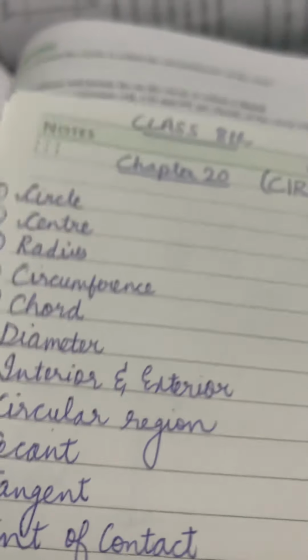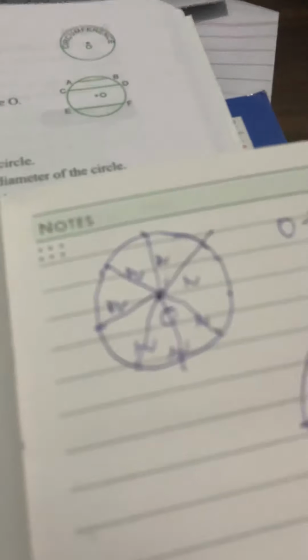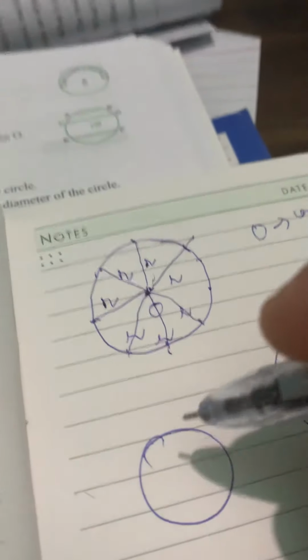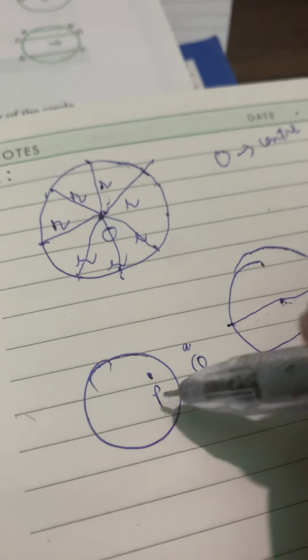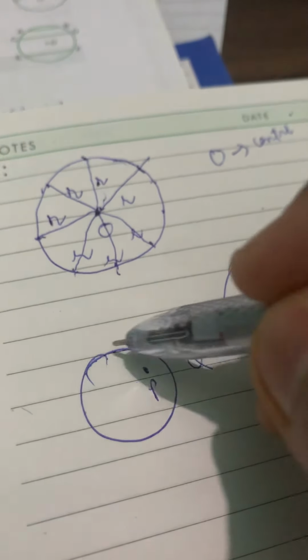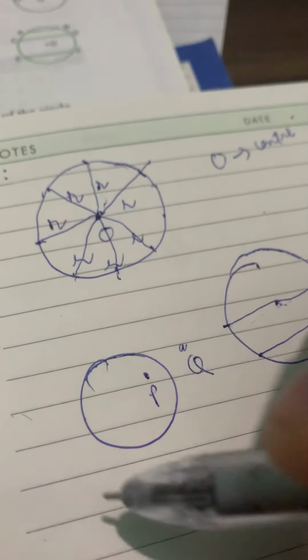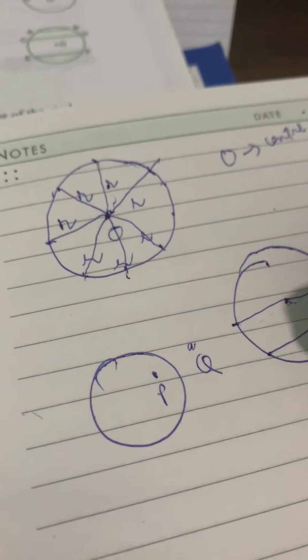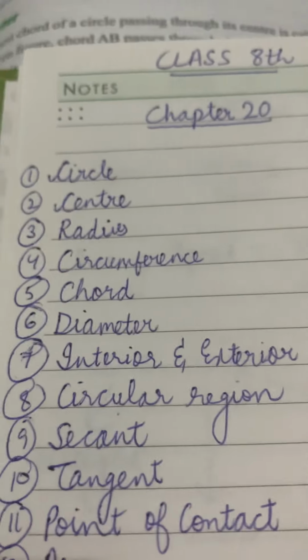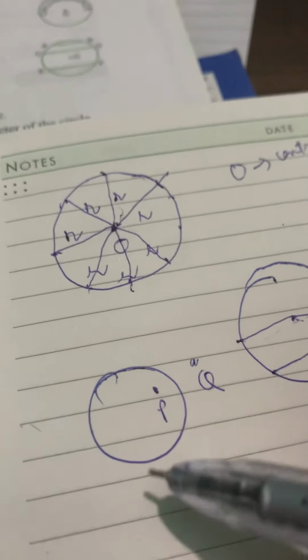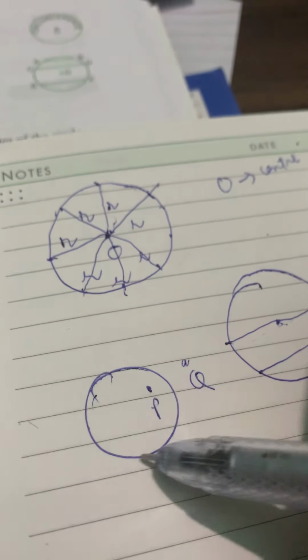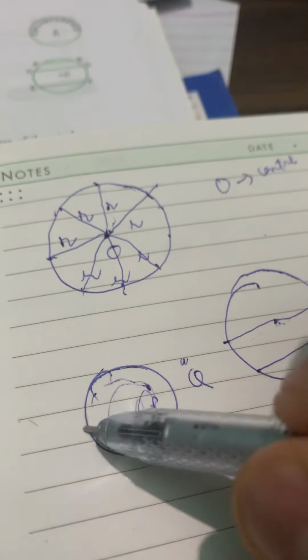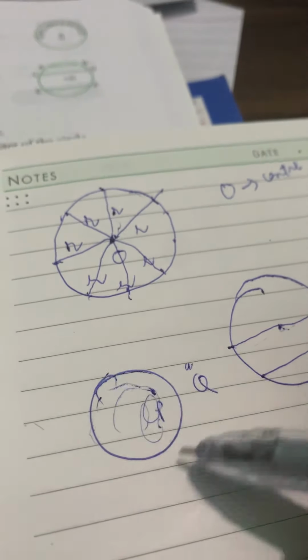Then the next definition is interior and exterior. Suppose this is any circle. If any point is lying here, suppose this point is P and this point is Q. Now this point P is lying in the circle, it is in the interior of the circle, and this point Q is lying in the exterior of the circle, that is outside the circle. Next is your circular region. This whole inside region, including the circle, is called your circular region.